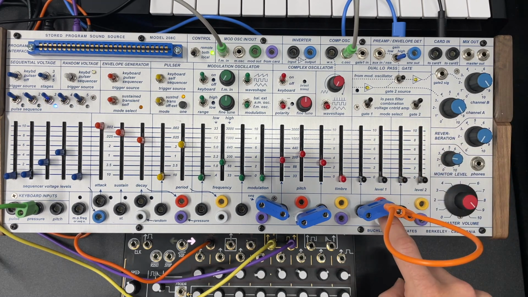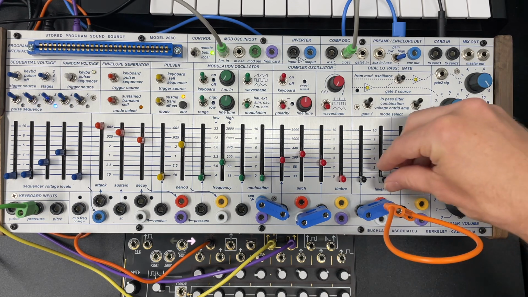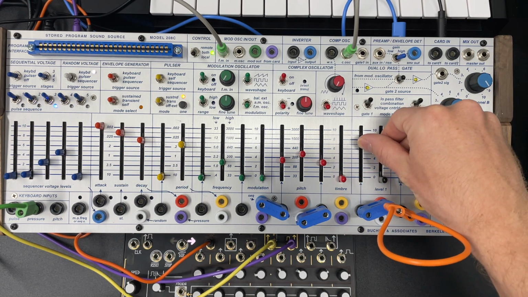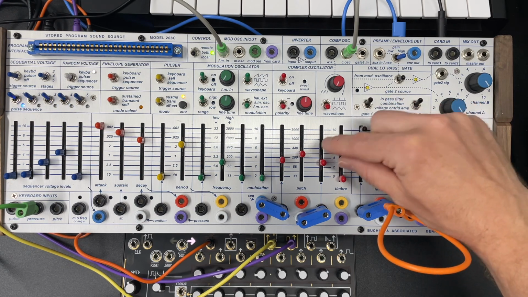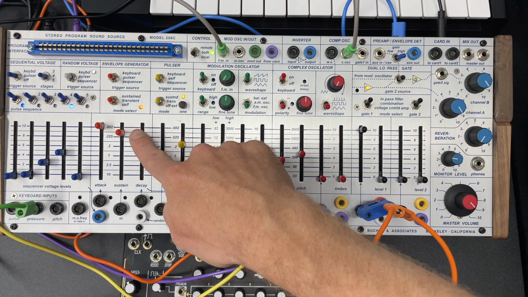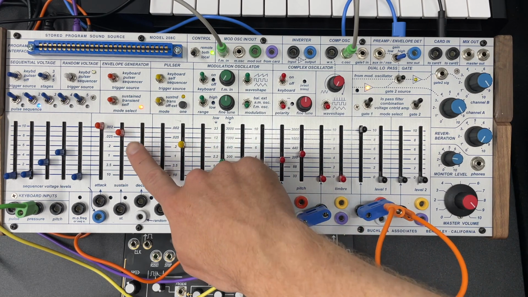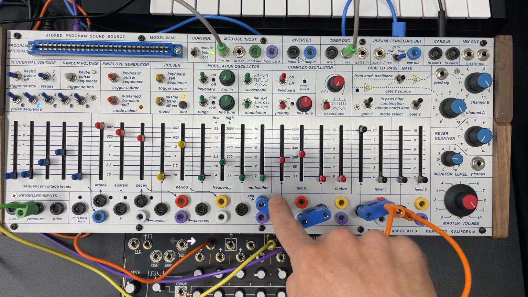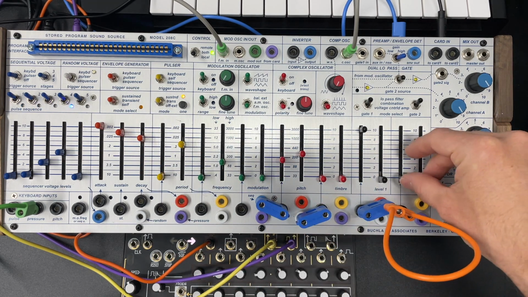And orange is envelope generator, so I have the orange jack plugged into both of these. And we can change the envelope to make different things happen. And I just have some pitch going into the complex oscillator.